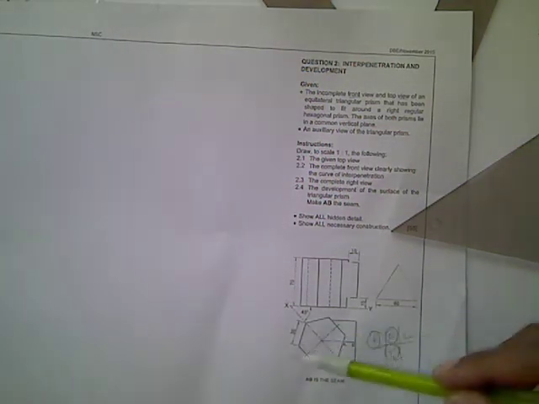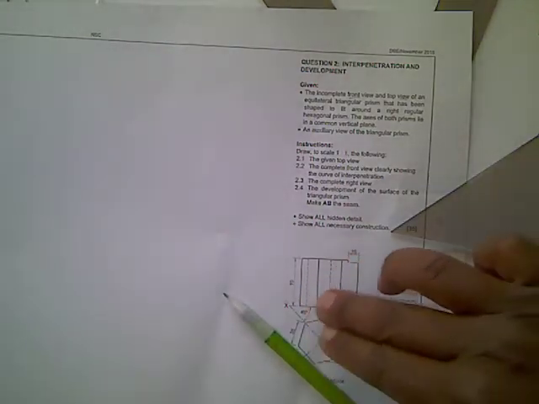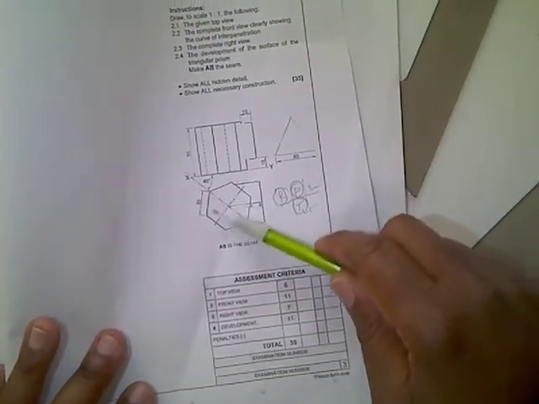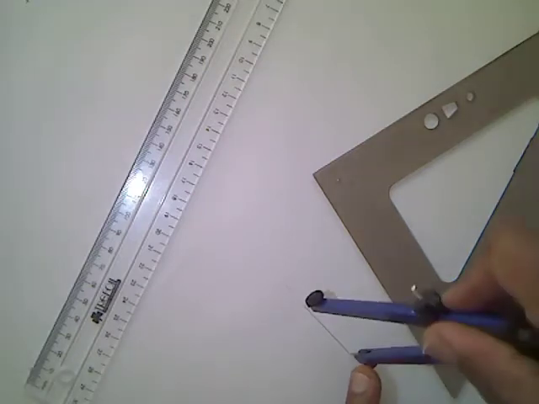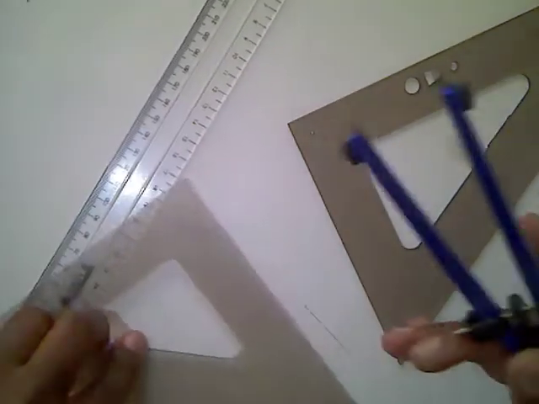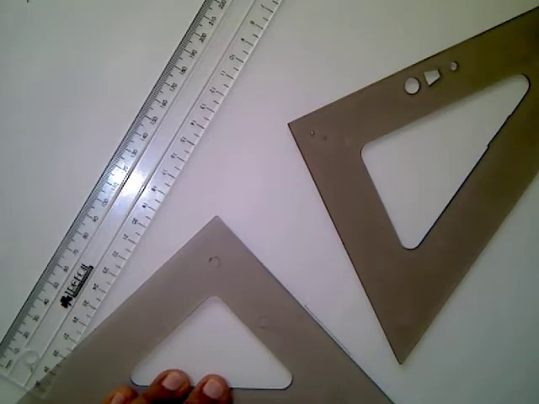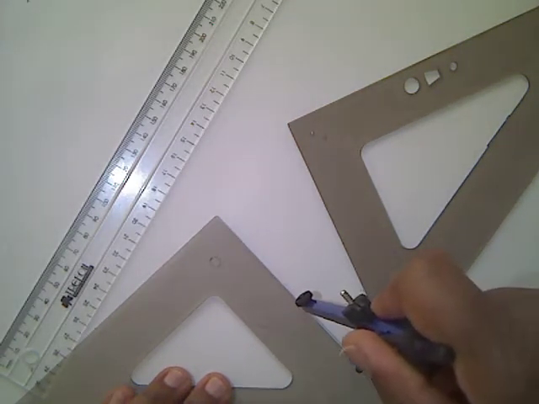But we'll start with this face. We're going to draw this side, and then from there, we will use another set square at 60 degrees on both sides and make this hexagon. Let's do that. Each side is 35 millimeters. So we will first measure 35 millimeters. There is 35 millimeters. I've already marked it at 45 degrees. Somewhere here, 45 degrees. There is my 35 millimeters.